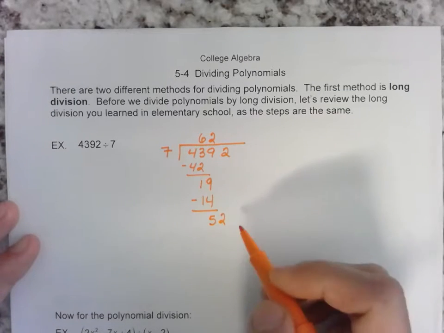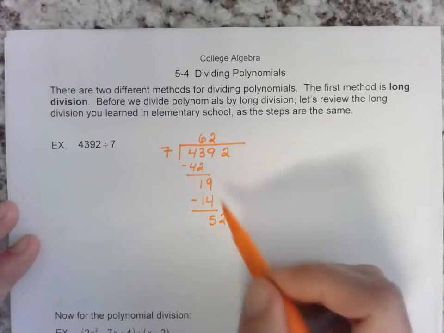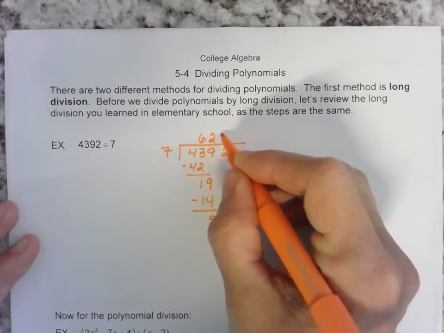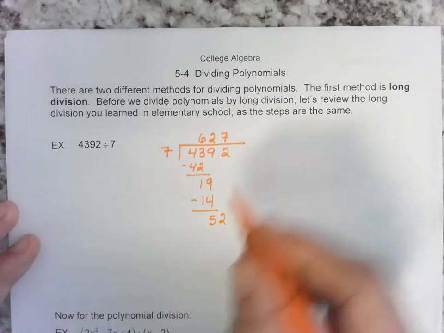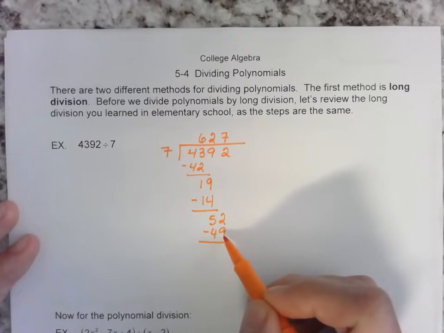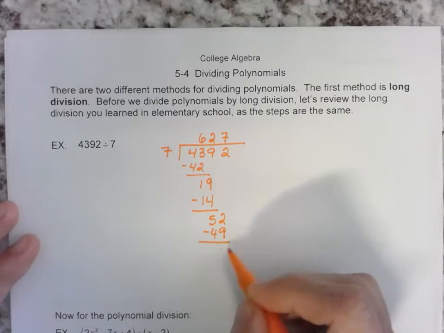Keep repeating that process. Will 7 divide into 52? And it will. It will go 7 times. 7 times 7 is 49. Then we subtract. 52 minus 49 is 3.